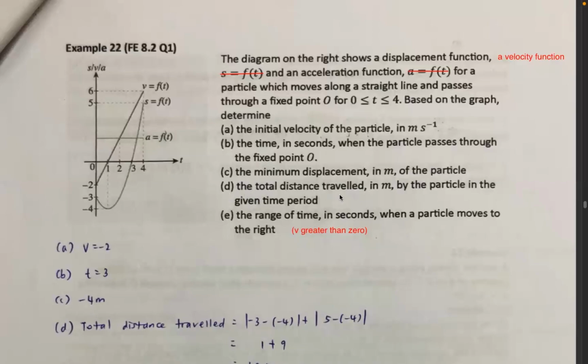Next one, D. Find the total distance traveled by the particle in the given time period. So for total distance traveled, we have to look at the displacement time graph again. From -3 to -4, if you put a larger number minus a smaller number, then you don't need to put modulus, it also doesn't matter.